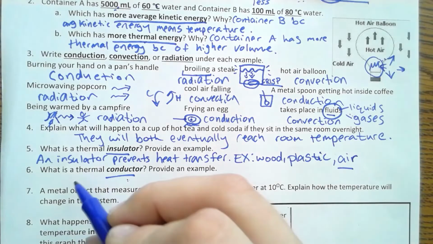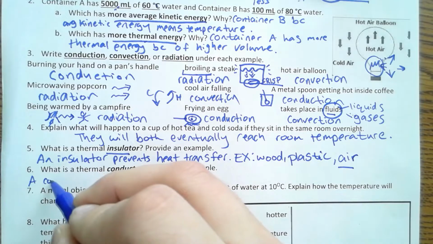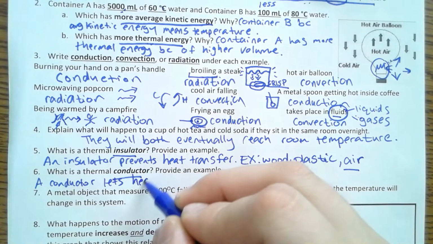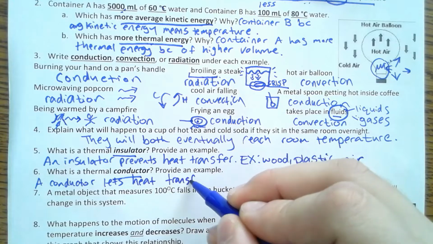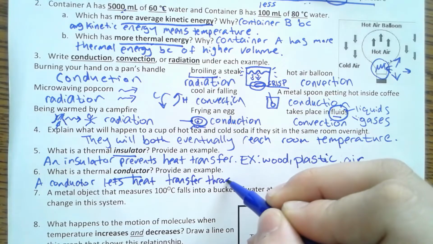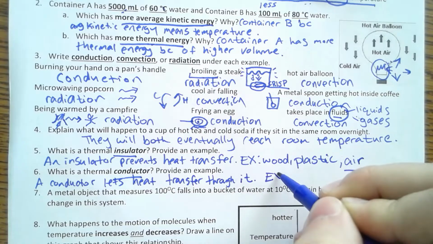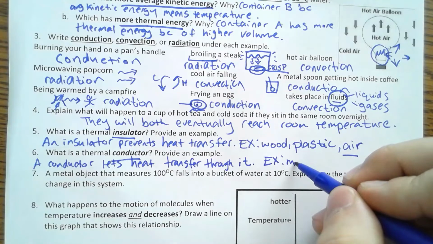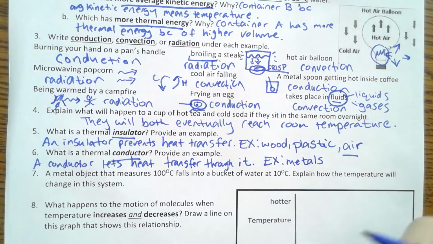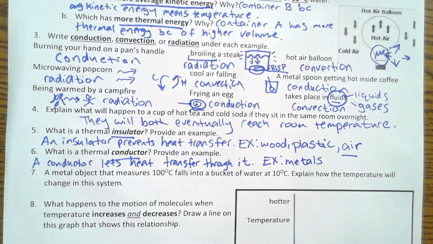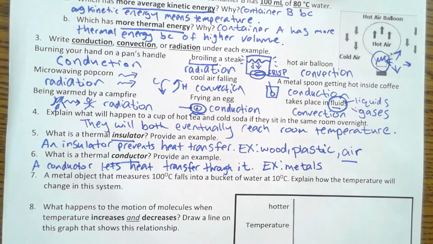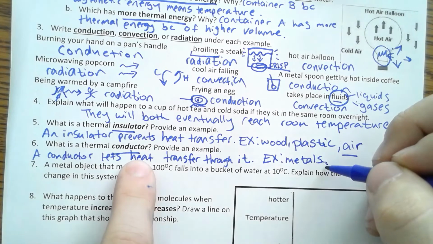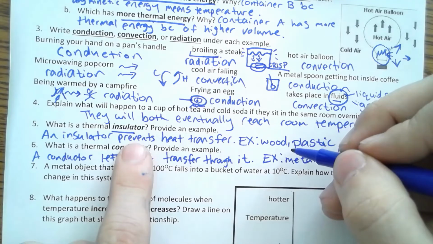Conductors do the opposite thing. A thermal conductor lets heat transfer through it. Okay, provide an example. You should know by now the best conductors are metals. So if I'm using a spoon inside of my big pot of hot soup, a metal spoon is going to heat up because it's a conductor, but a wooden spoon is not going to burn me because it's an insulator. Okay?